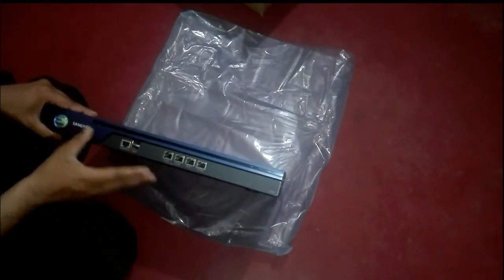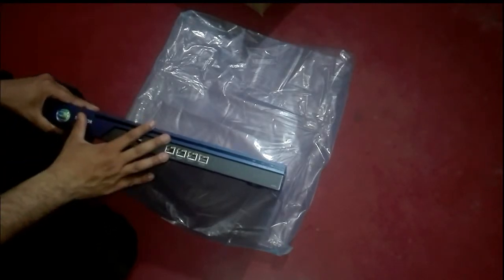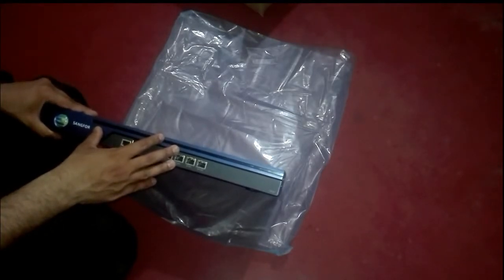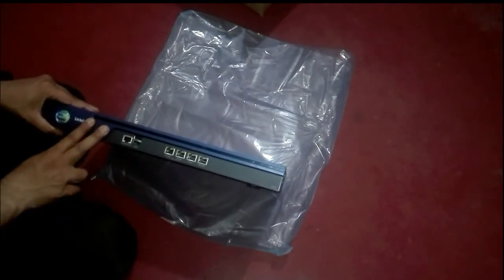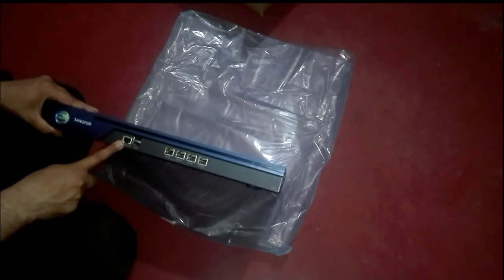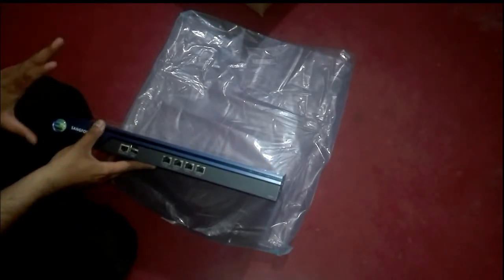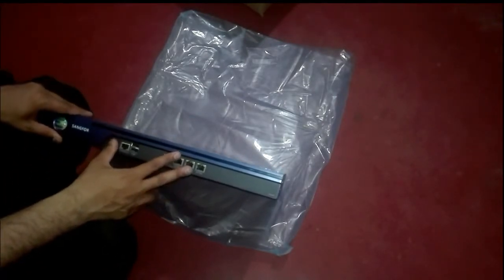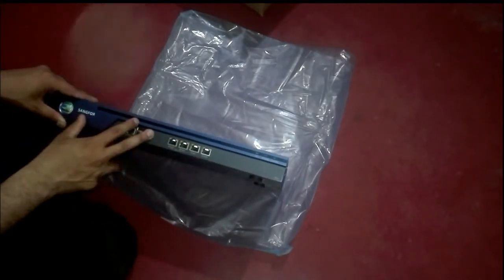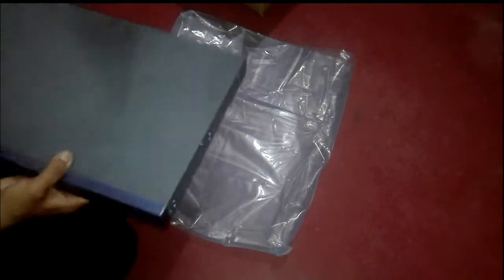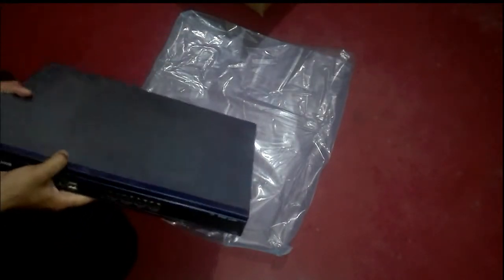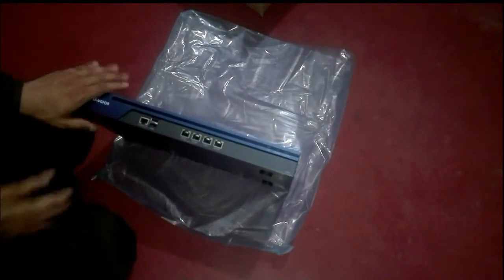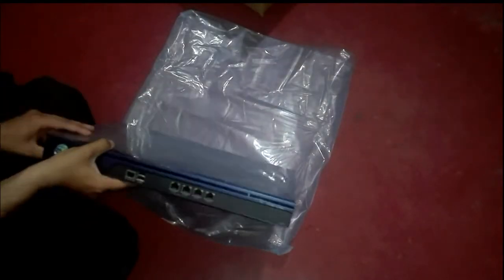The other specification of this device is that it can support up to 45,000 concurrent TCP connections. It has around 2 GB RAM with 128 GB SSD, and the maximum power the device utilizes is around 150 watts. The operating temperature is 0 degrees Celsius to 40 degrees Celsius, and its weight is around 4.2 kgs, which is okay.